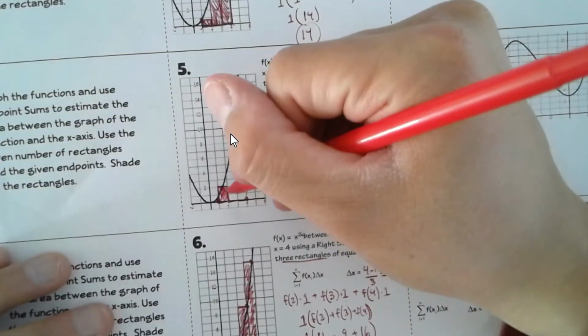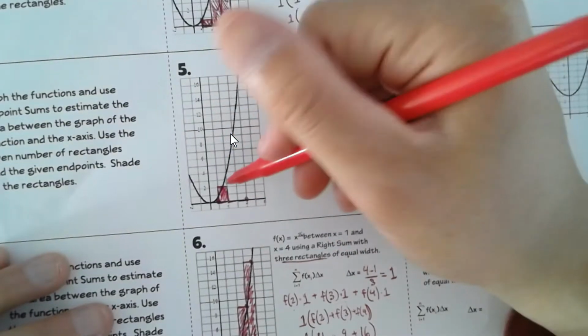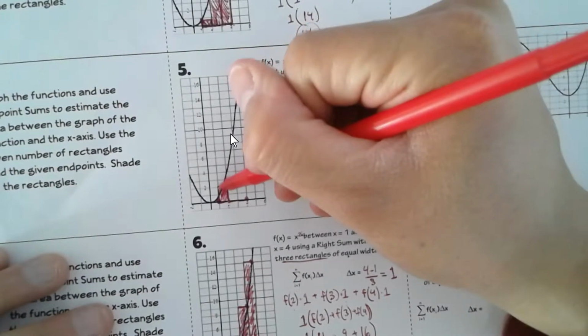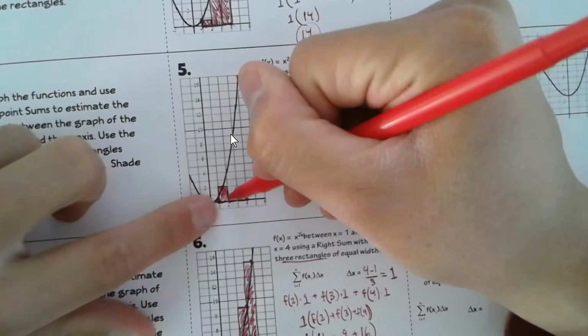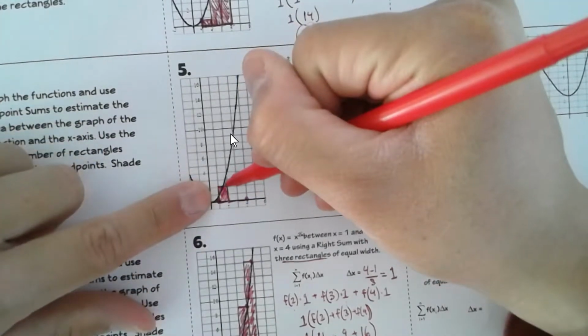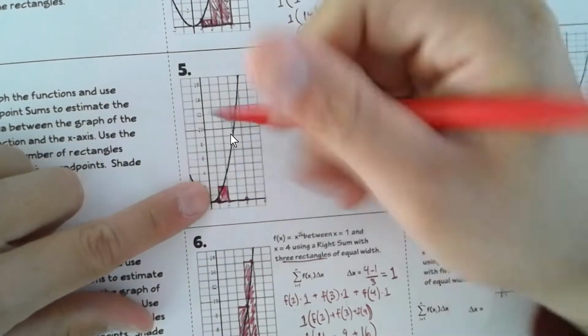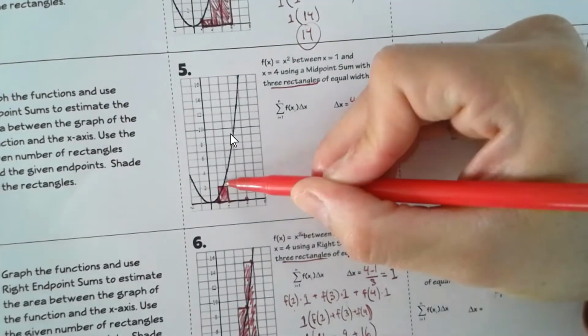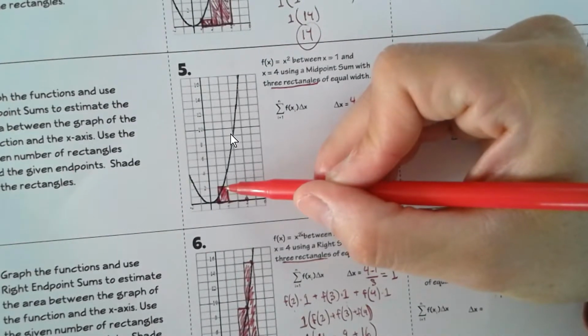There's a bit of an over, but there's also a bit of under. In the same vein, this is an overestimate. This rectangle is also an underestimate because there's this blank space right here that I'm pointing to. I didn't account for the area under there, so it almost balances out.